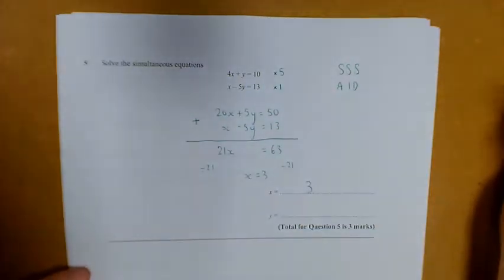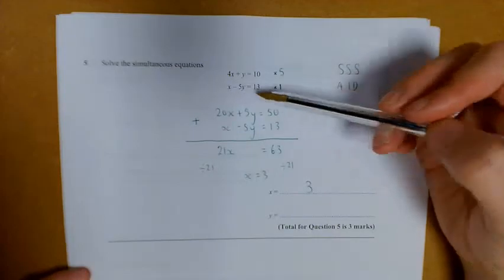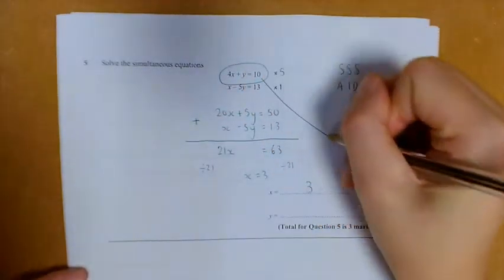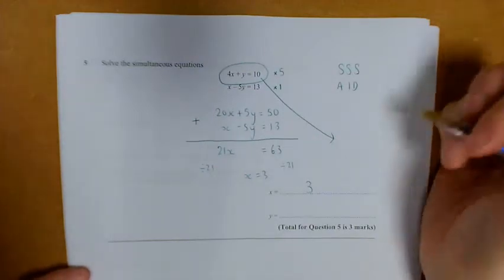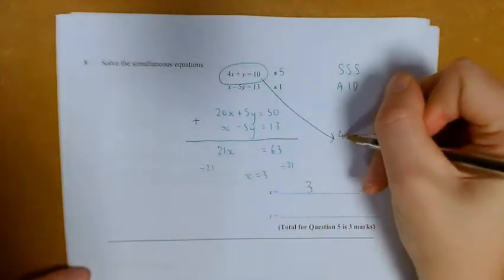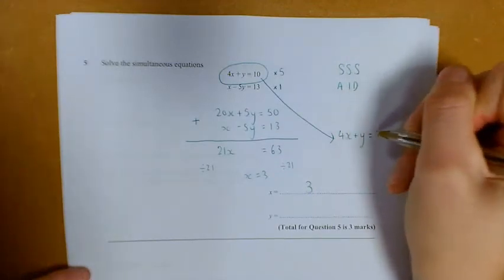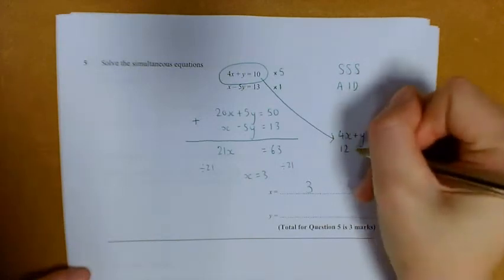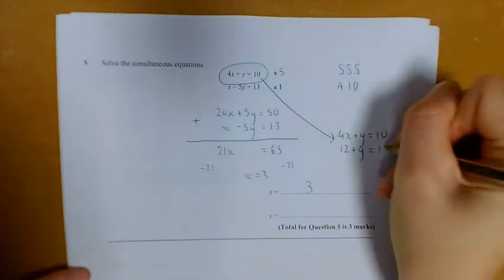Once you know what one of the values is, we're going to go back to the original equations and substitute that in. I'm going to just take the top equation. It wouldn't matter which one you use, just use the one you like the look of better, whichever one looks like it will be easier to work out. So we now know that with 4x add y equaling 10, we know that x is 3. So 4 times 3 is 12, add y equals 10.